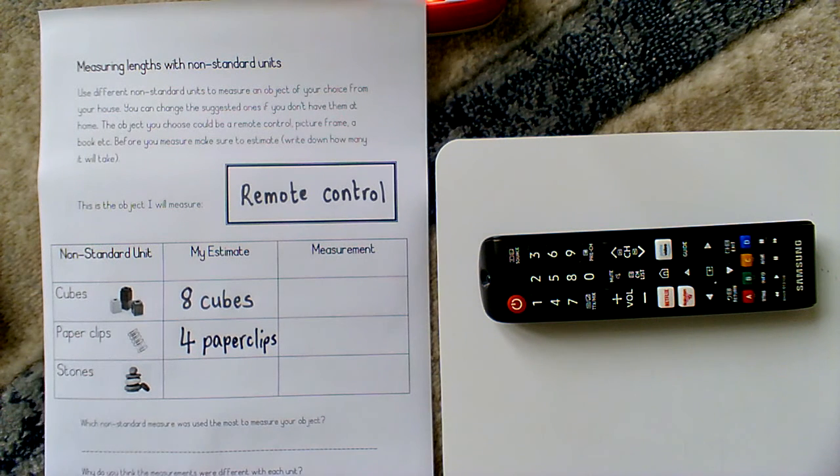Okay, and we've got stones as well. But I'm just going to show you just these two for this video, but you can choose 3 different ones. So 8 cubes, 4 paper clips. That's my prediction. That's my estimate for the length of my remote control.